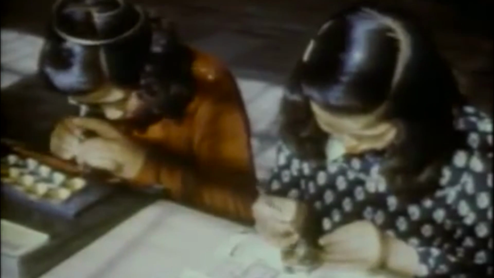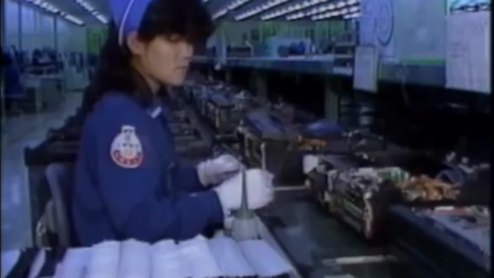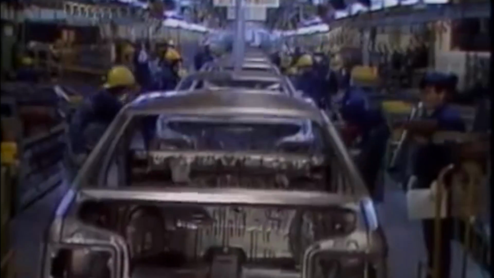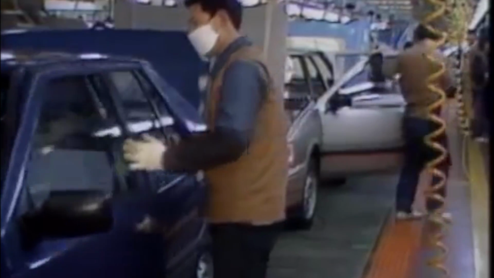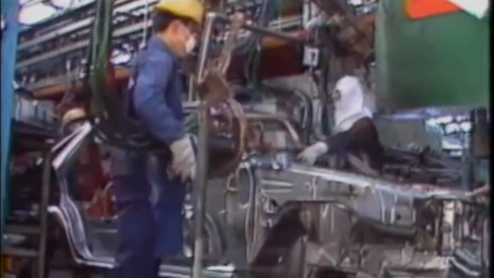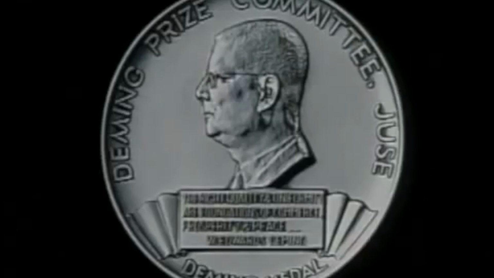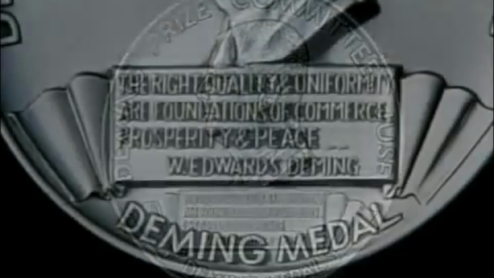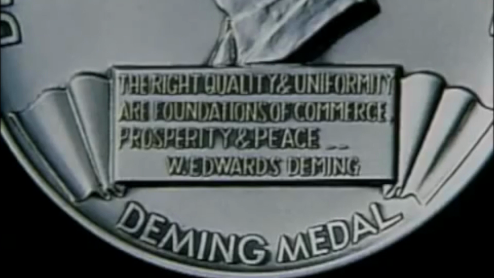Before implementing Deming's 14 points and statistical process control, Japanese consumer goods had a well-earned reputation for low quality. After adopting Deming's methods, quality and dependability sharply improved. In recognition of his efforts, the Japanese established the Deming Prize to be awarded annually to the company with the most outstanding achievements in quality control.